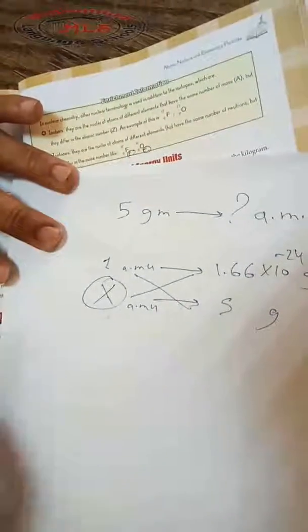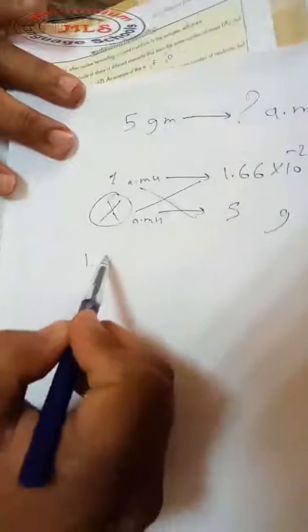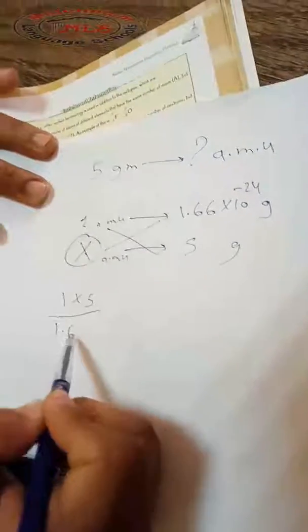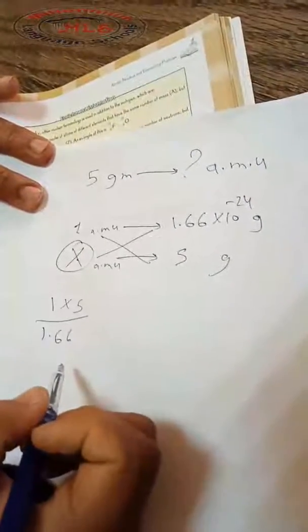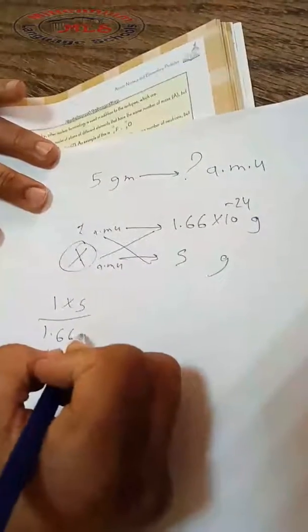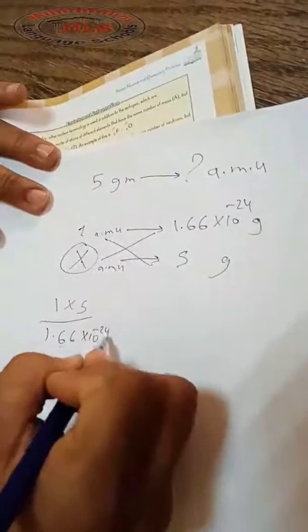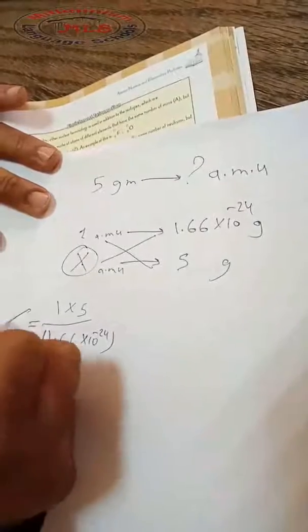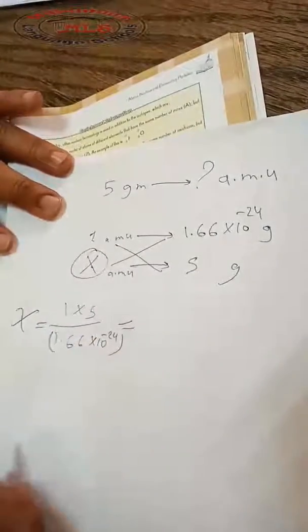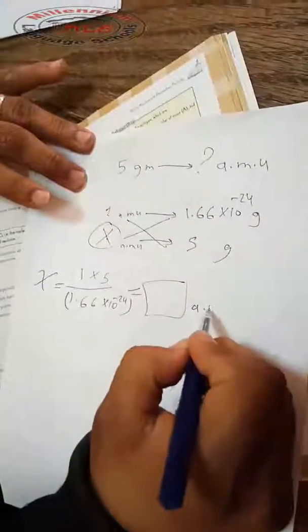To know this value, we must use cross multiplication: 1 times 5 divided by 1.66 times 10 power minus 24, in a bracket, to get x. So x will be the number in AMU.